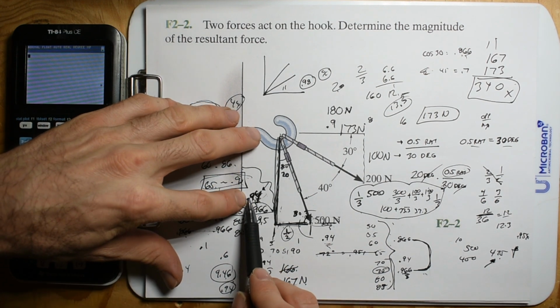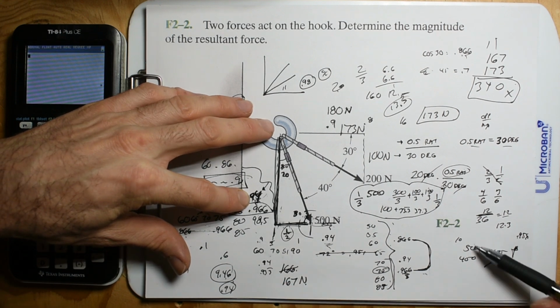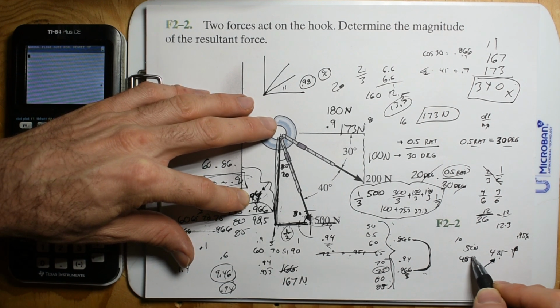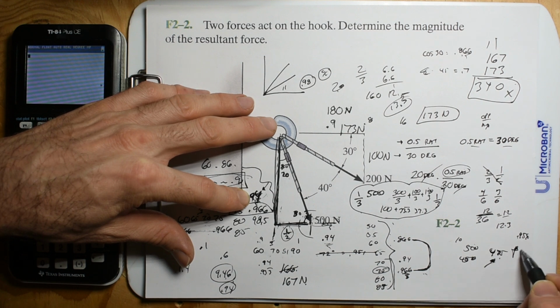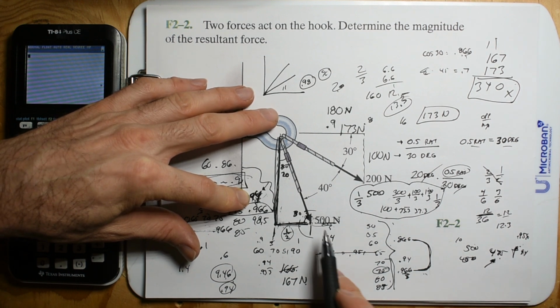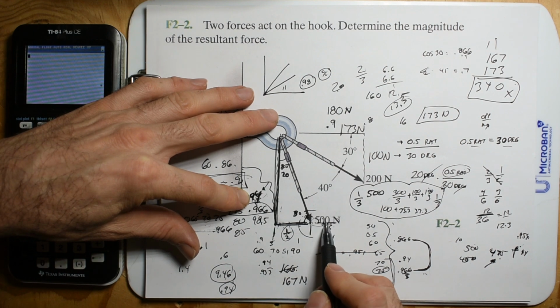We found 95 by doing 190 and then finding the halfway. No, I did it right. Yeah, 450, 500, 475 is 95%. But what's 94%? Well, we know that 1% of this is 5.